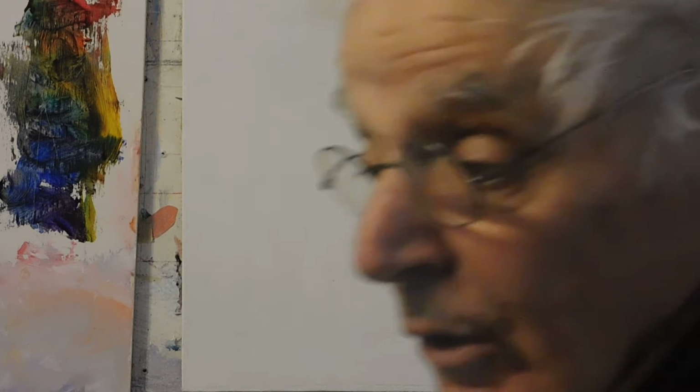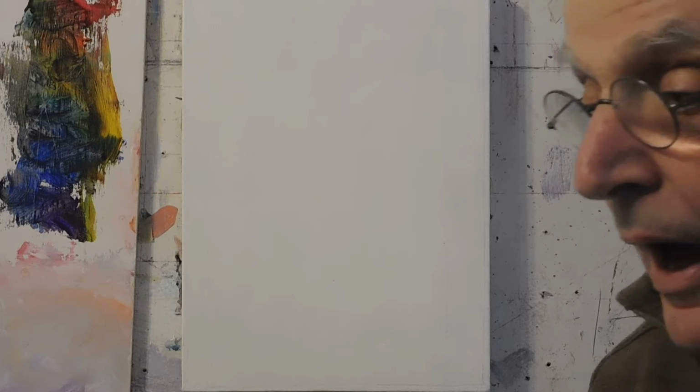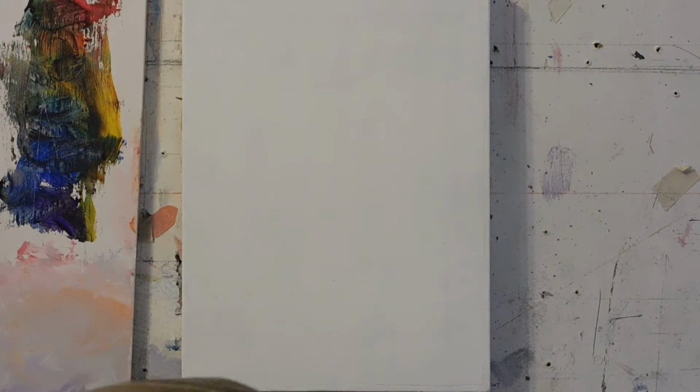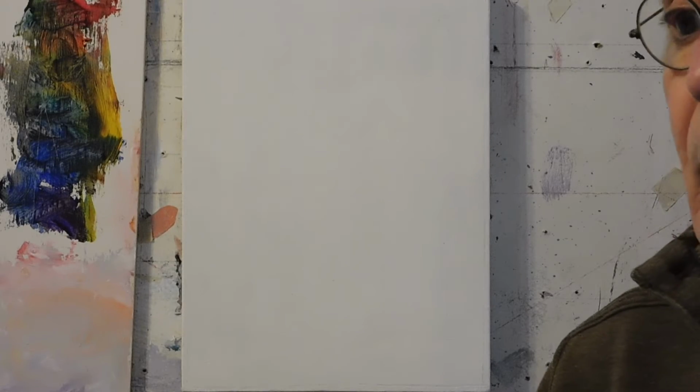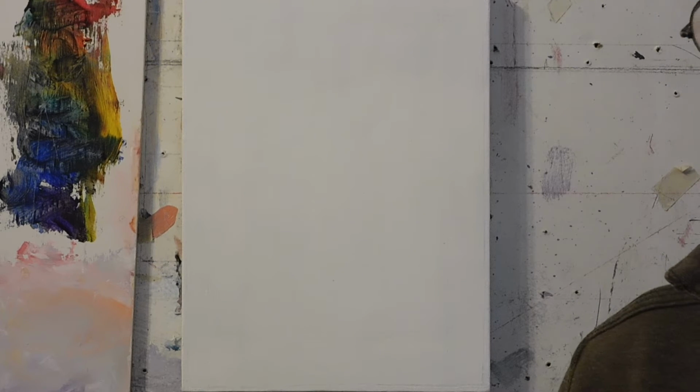Oh, one other thing I use this, which is an atomizer. I use it on the colors because, as I mentioned before, you can put on oil paint and you can paint all day and it'll still be usable. And the next day too, many of the colors are still usable.